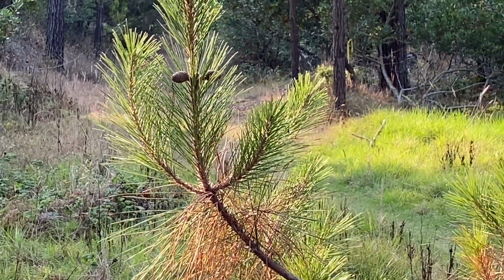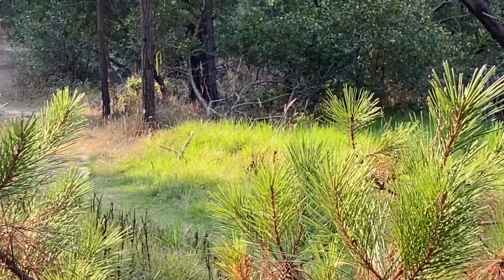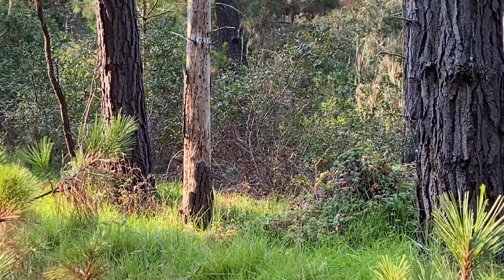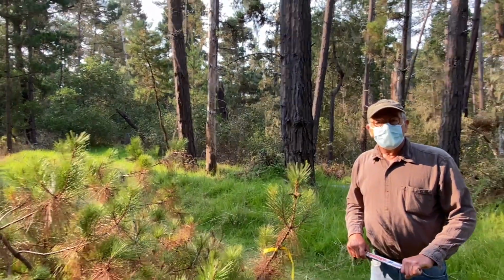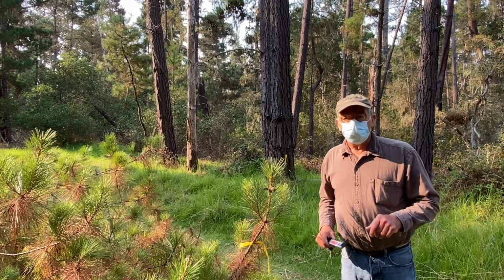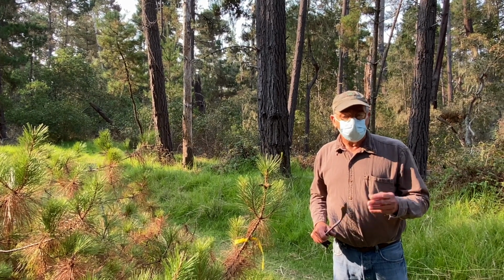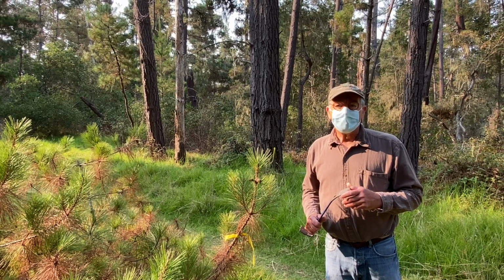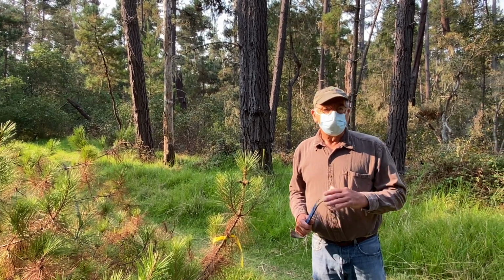Okay, we're going to move to another tree, a large mature tree that's currently being massively attacked by bark beetles, and I'm going to show you what the symptoms are and what to look for if you're ever interested in analyzing trees in the future.